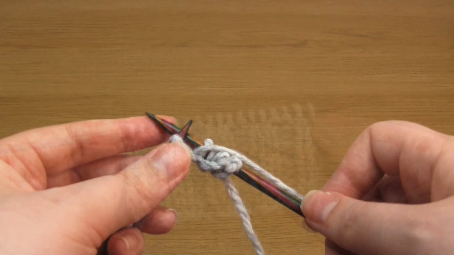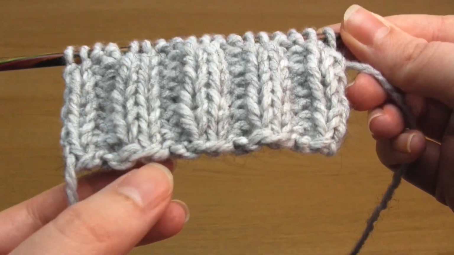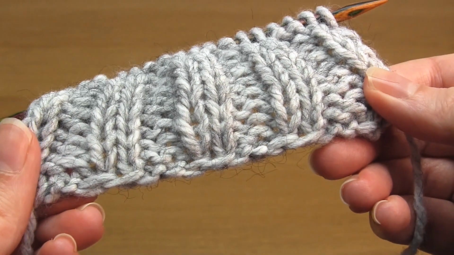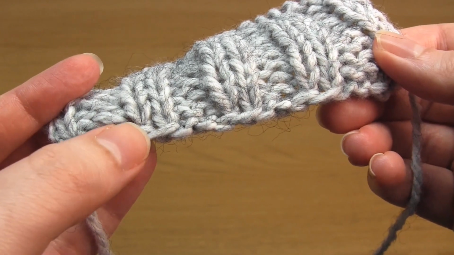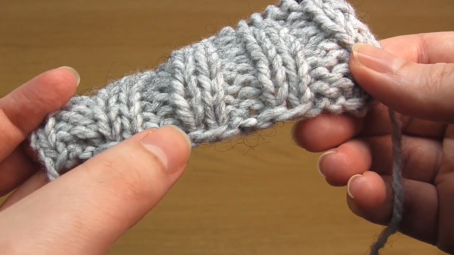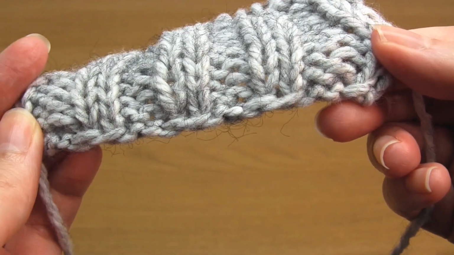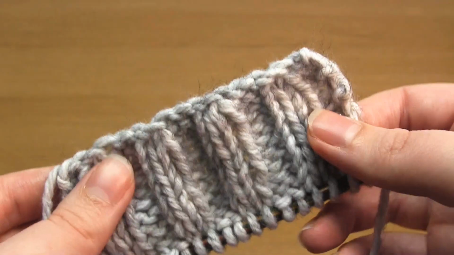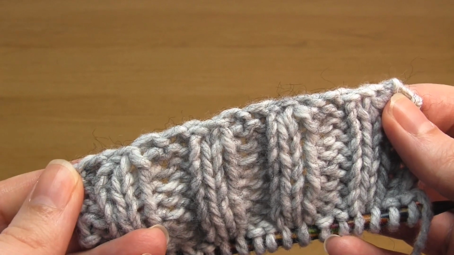Here you can see I've done quite a few more rows of 2x2 ribbing, and you can see the cast on edge along the bottom. You'll see that there are diagonal strands of yarn at the bottom of the knit stitch columns, and purl bumps at the bottom of the purl stitch columns, i.e. the smooth side of the cast on edge is next to the knits, and the bumpy side is next to the purls. That's on both sides, which makes this a reversible cast on edge.